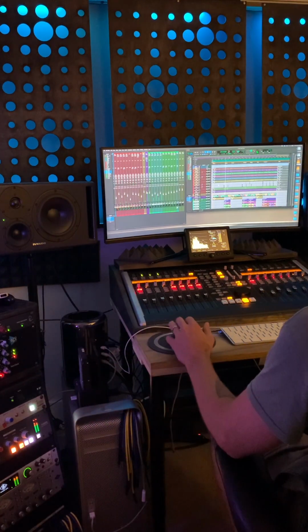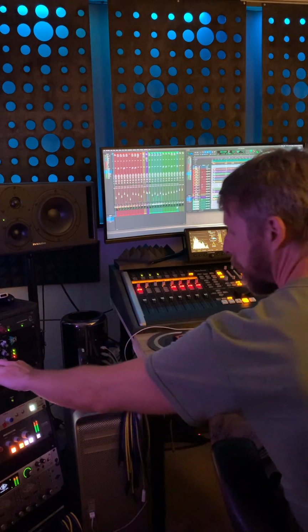Again, go back to that favorite record, that favorite song. Listen to it over and over again. And if you can, move the acoustic treatment you're going to put up in different positions in the room to find the sweet spot where that song sounds better and better and better.